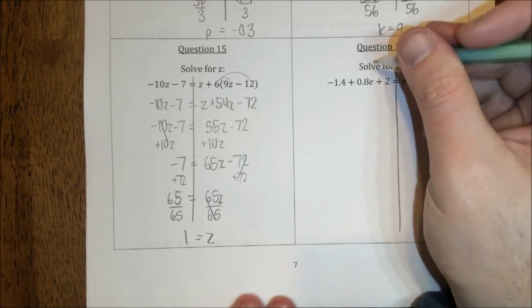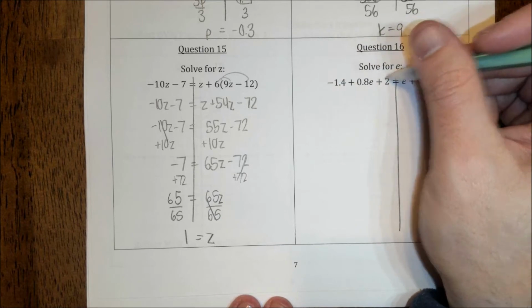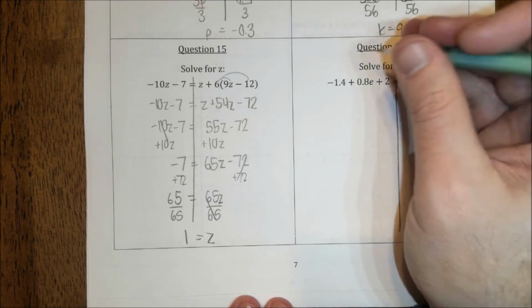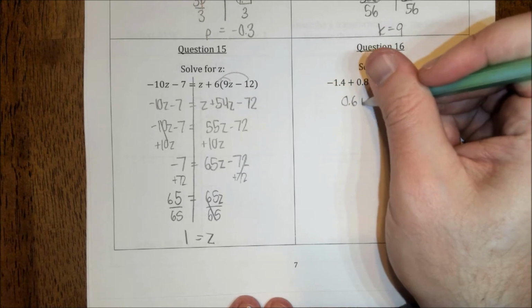Question 16, let's start by combining like terms over here. Negative 1.4 plus 2 is going to be 0.6.